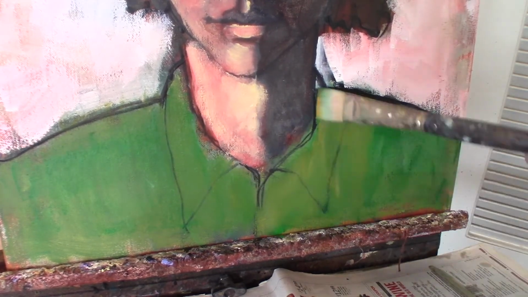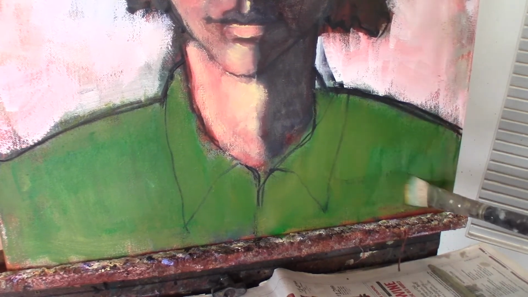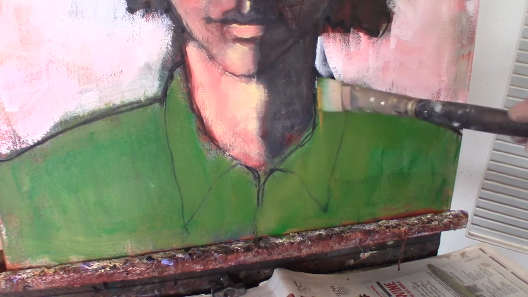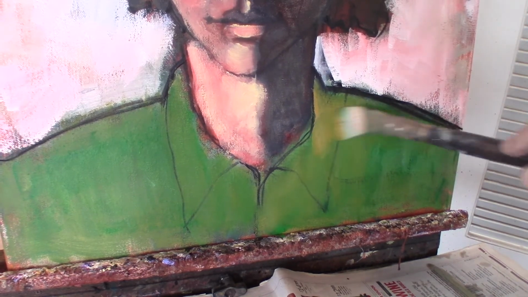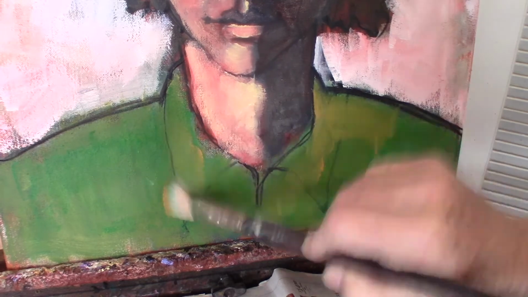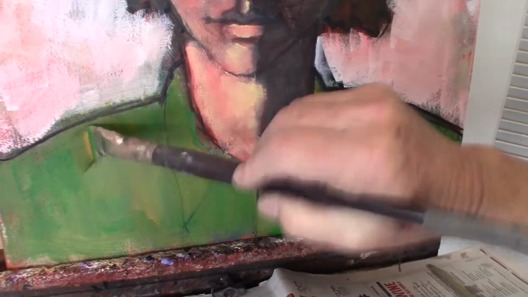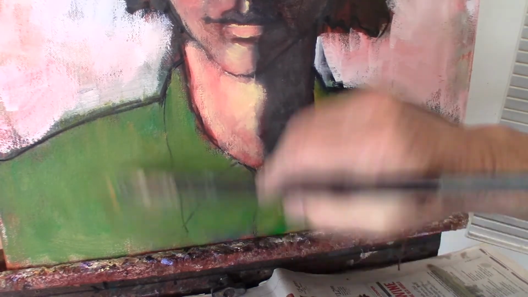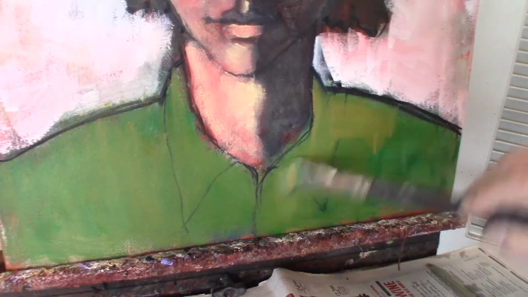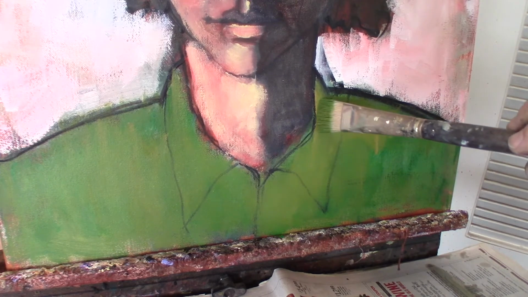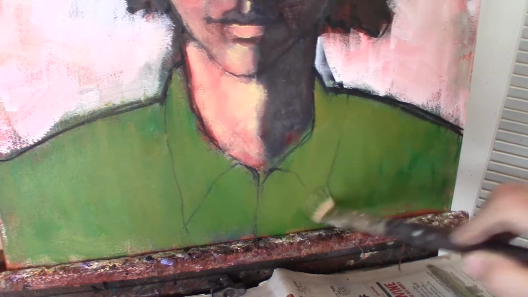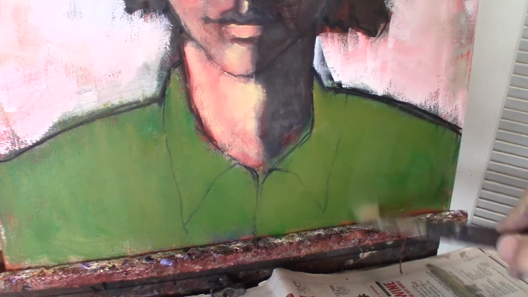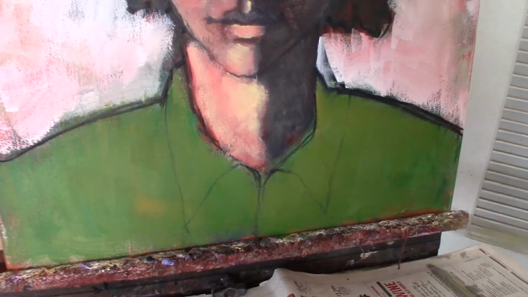I could just use the emerald green and some white. That always looks good. Oh, this looks all right. A little too much, but. You know, I'll just put a little bit of white in here.